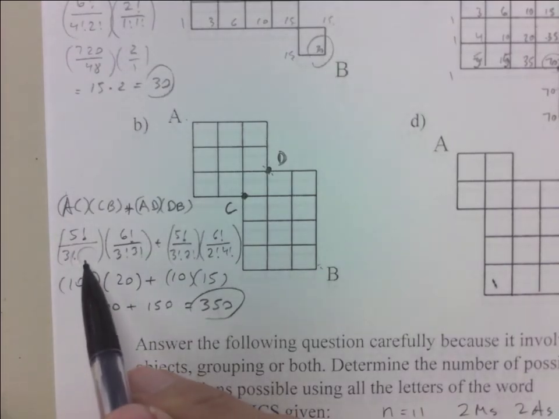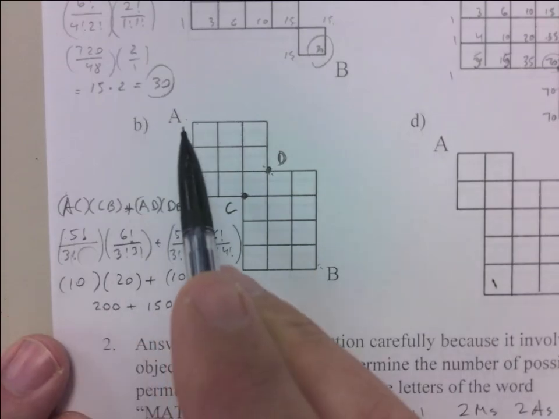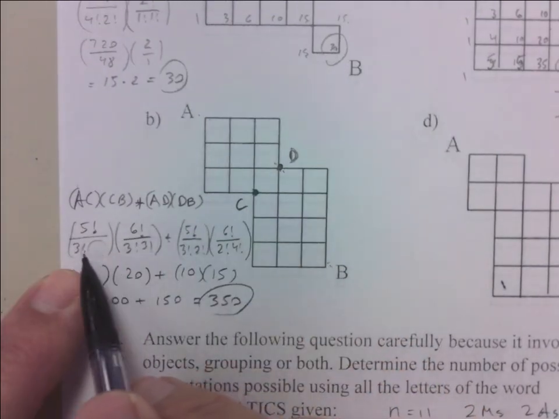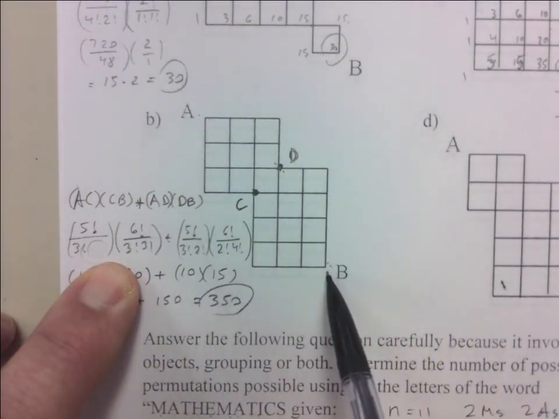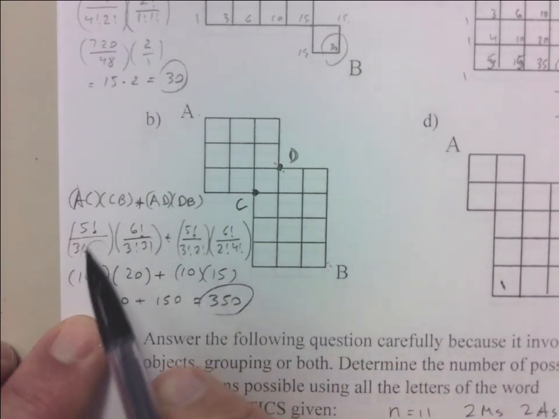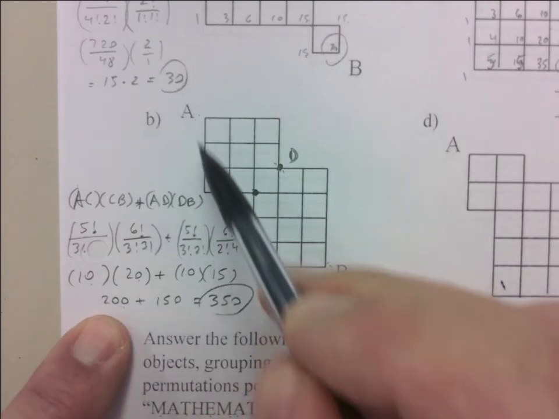And I hole punch this out. What is this? 2 here? There's supposed to be a 2, so it's 5 factorial. And then it's 2, 3 at the bottom. Then it's 6 factorial at the top, and then it's 3 and 3, right? If I crunch these numbers down, I get 10 and 20. I get 200 ways if I go through C.